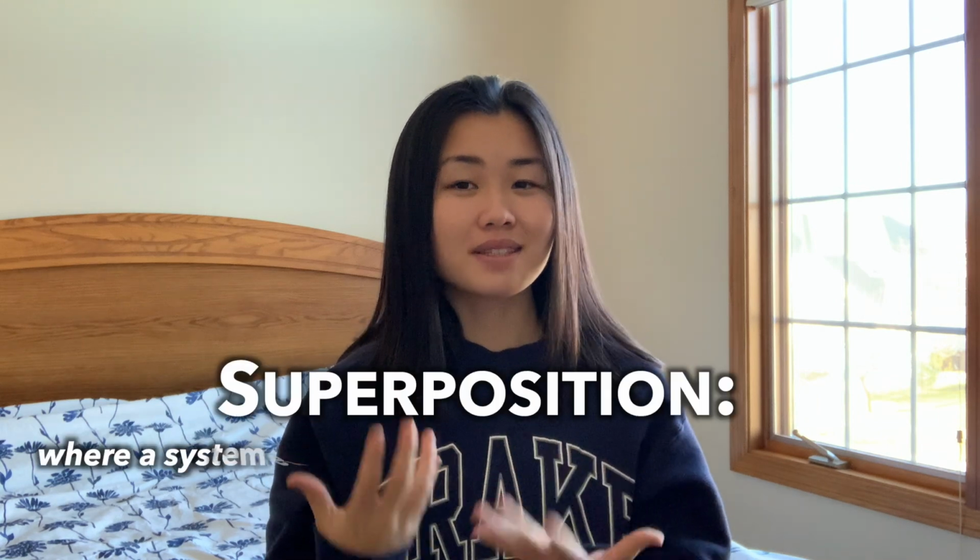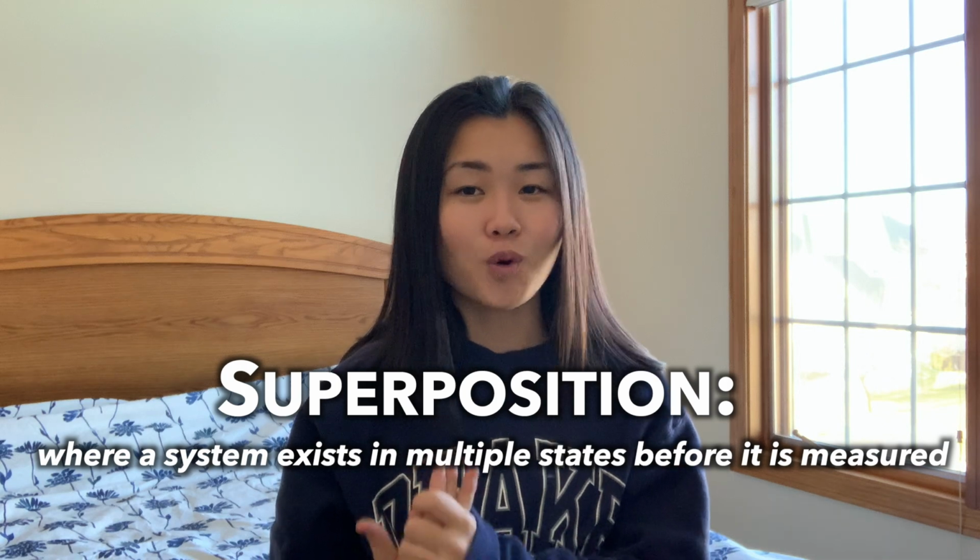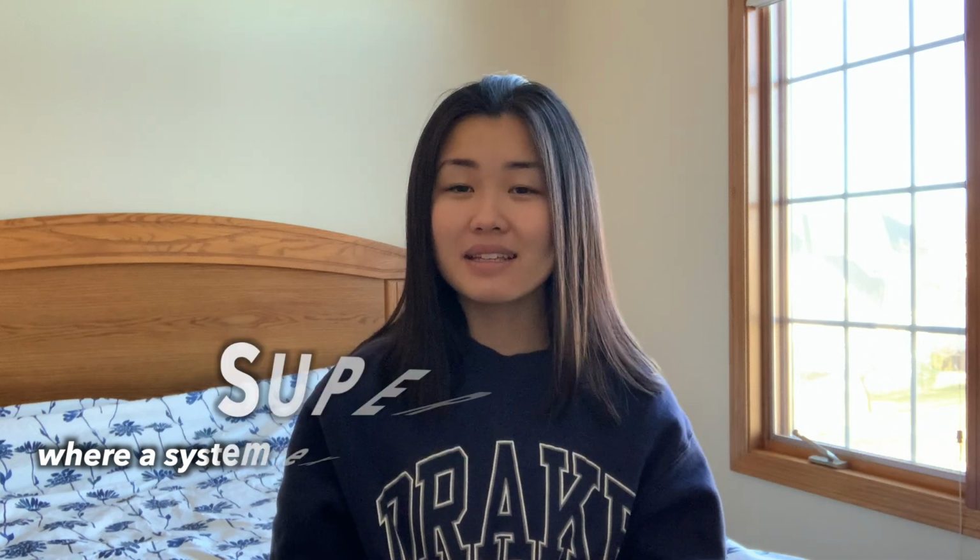Now the question is, why were these electrons creating this wave-like pattern in the first place? Here we introduce the term superposition, where a system is existing in multiple states before it is even measured. In this case, the electrons were in a state of superposition. They were actually going through both slits at the same time.